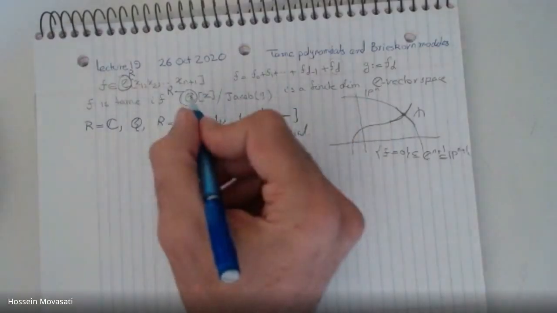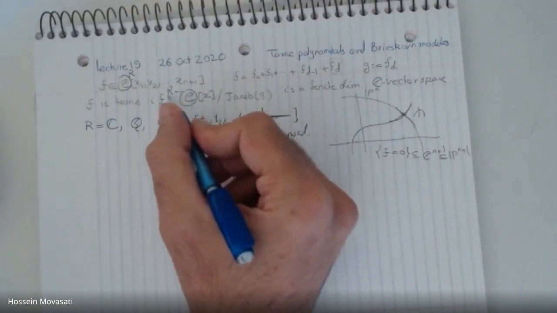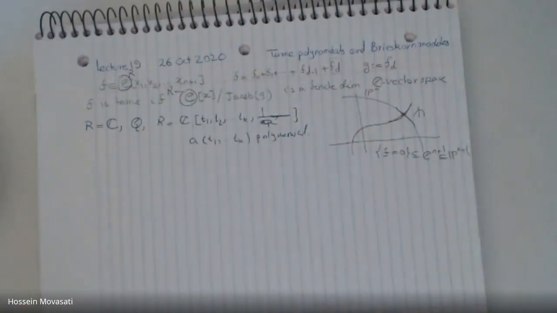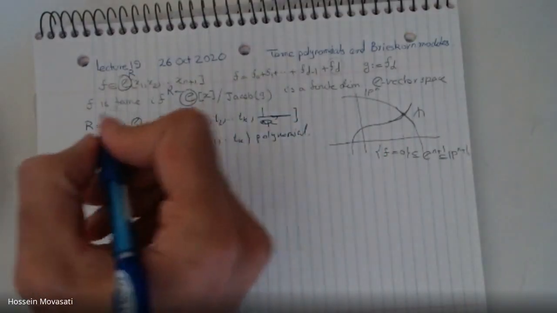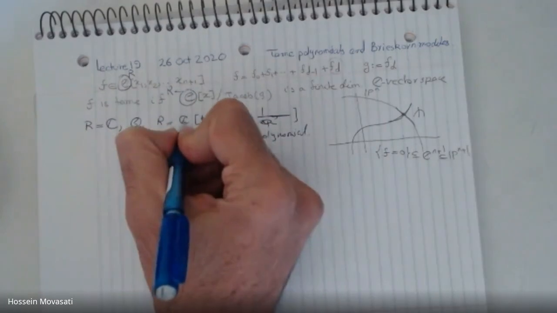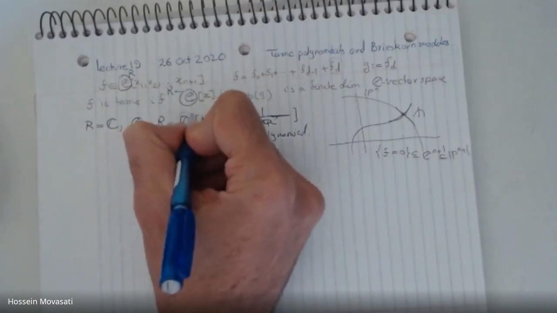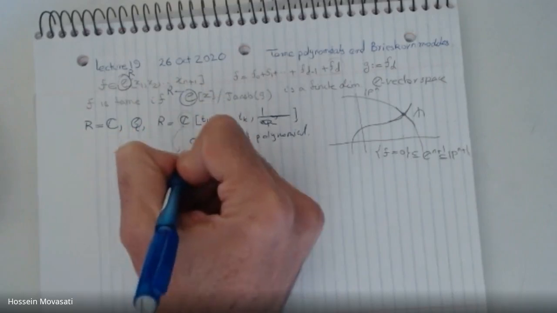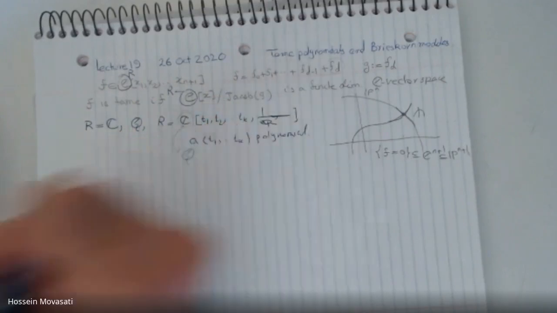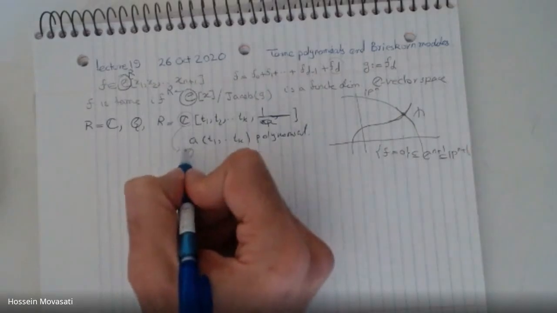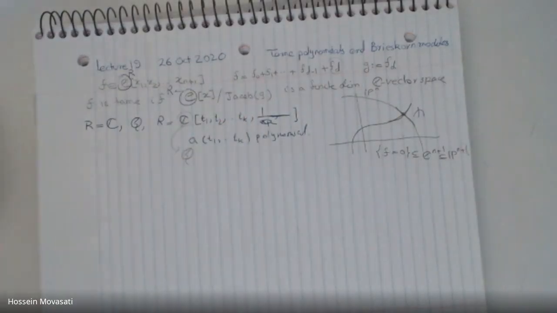In the same way, for tameness, instead of a vector space, we have to say that this R-module must be finitely generated. Also, we really don't need the complex coefficients here. Everything that I will tell today works even if you put rational coefficients.